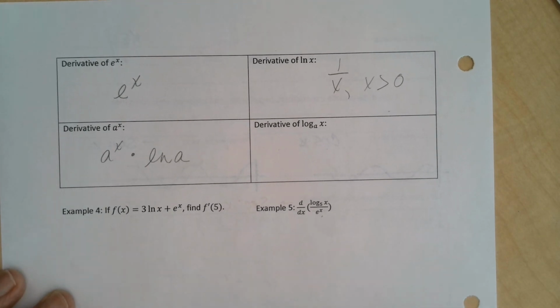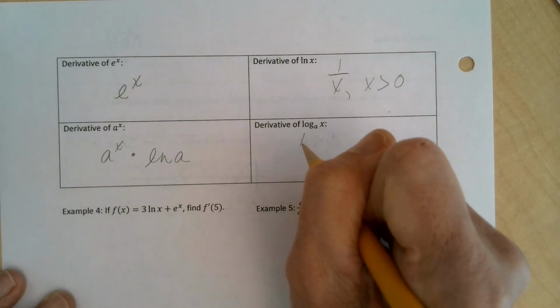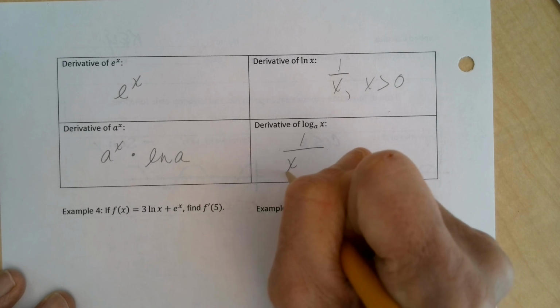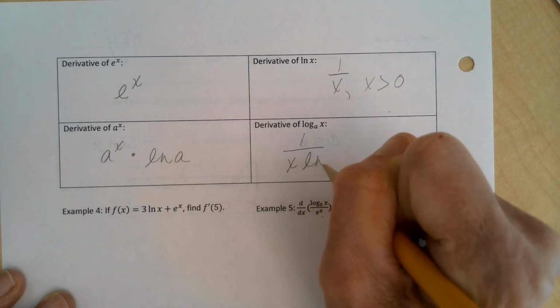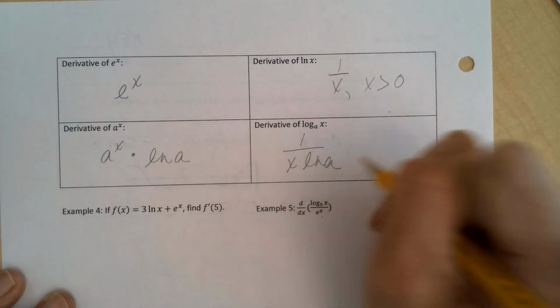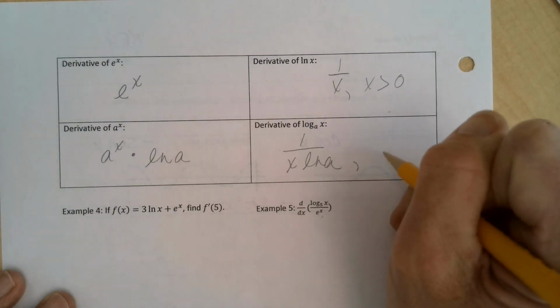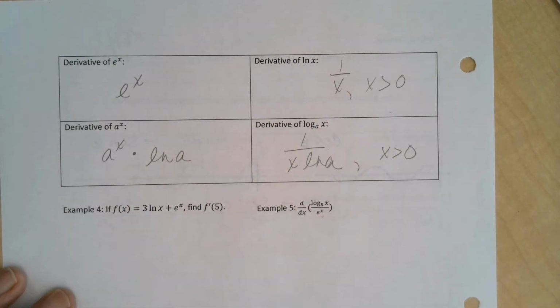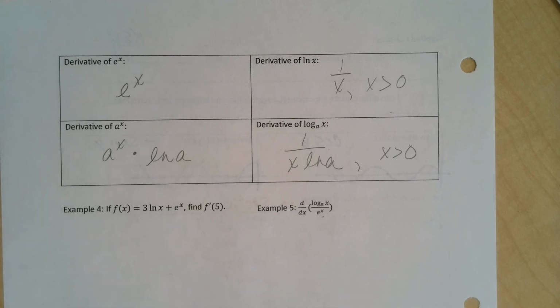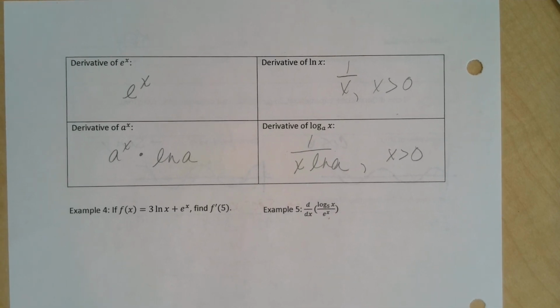I'm going to show you the graph, so we're just getting these down. 1 over x times the natural log of a, and again, x has to be greater than 0. So if we go back to using our cool graph, the e to the x one is kind of cool. Are you ready? So I'm going to hit pause here.